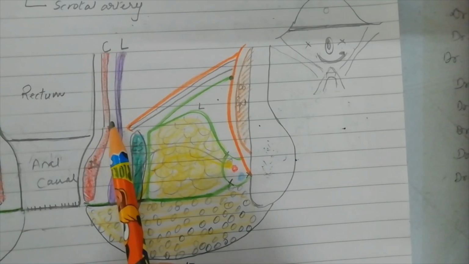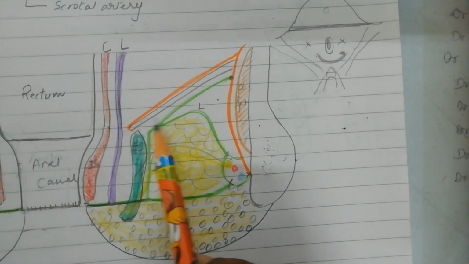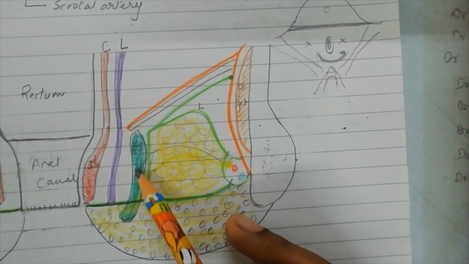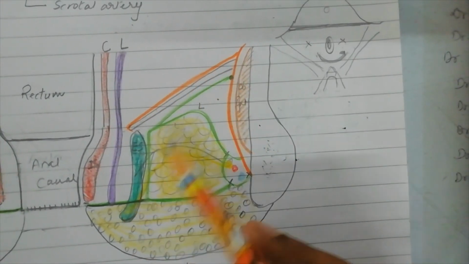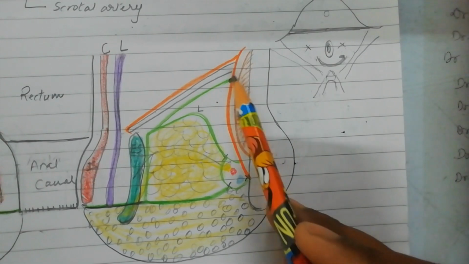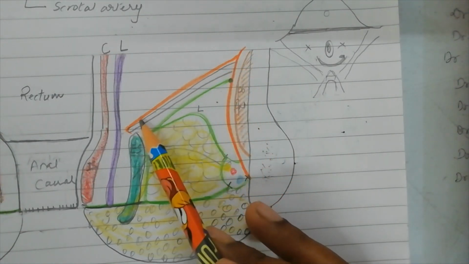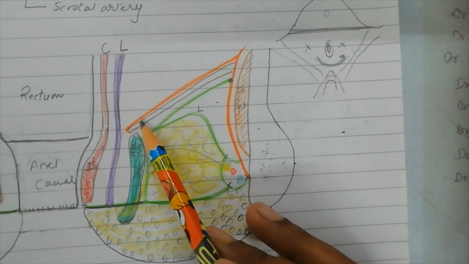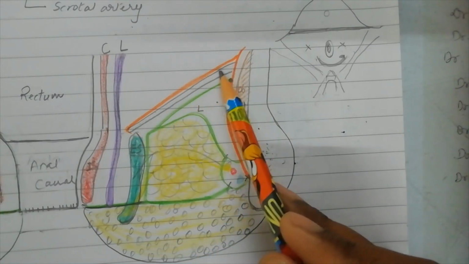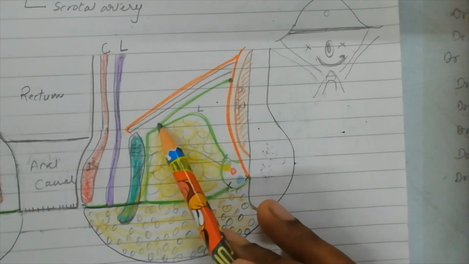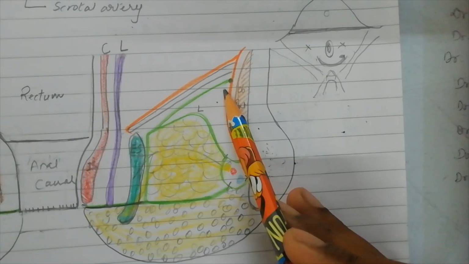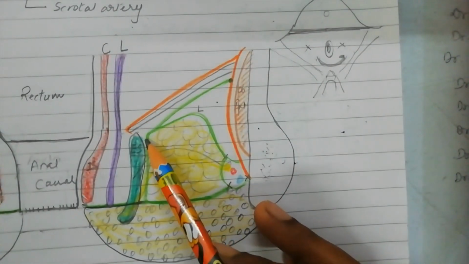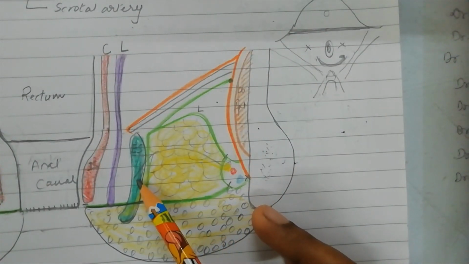Then coming towards its medial boundary, this is the whole medial boundary. This is the lateral boundary. Medially, in the upper part, it is formed by the levator ani muscle covered by the anal fascia. This is the green colored anal fascia, and below by the sphincter ani externus muscle.